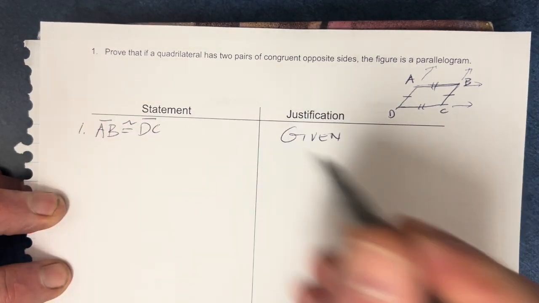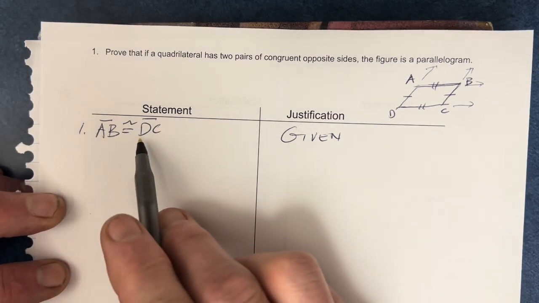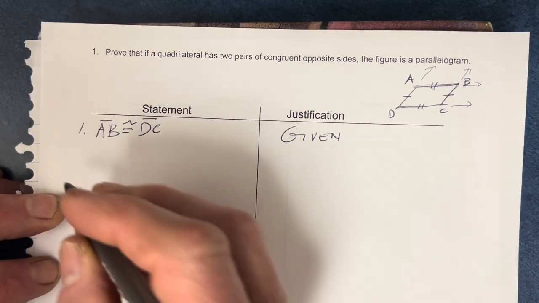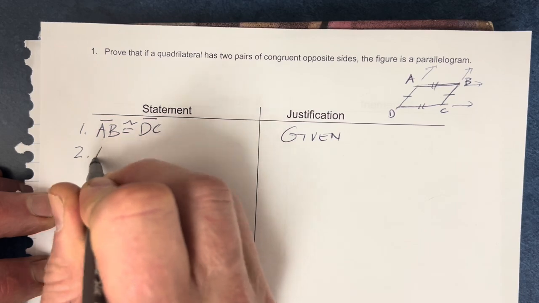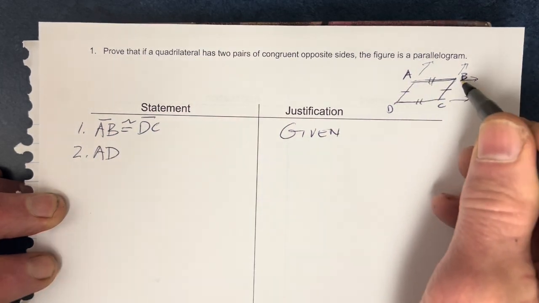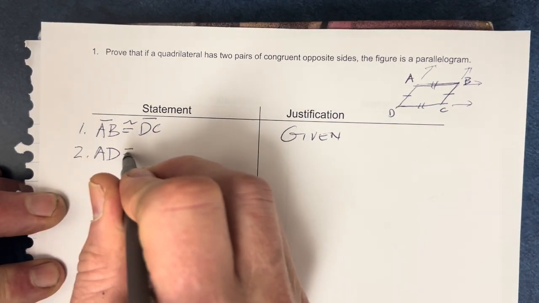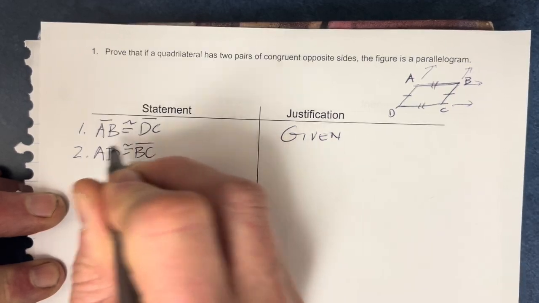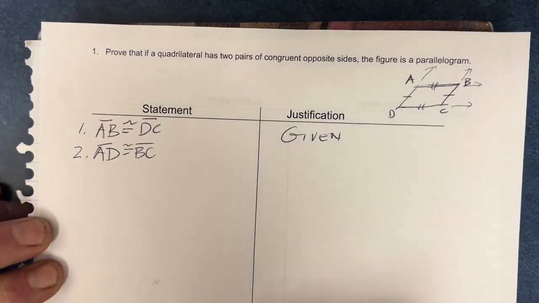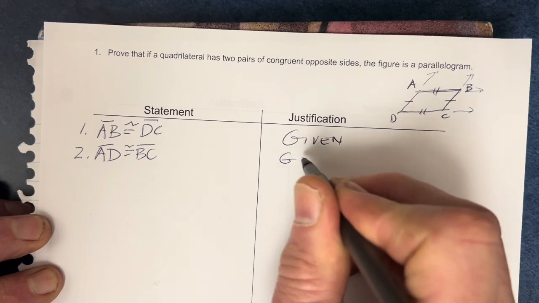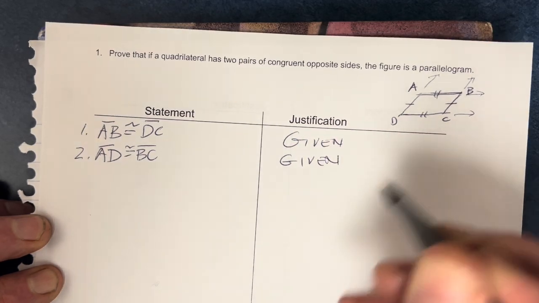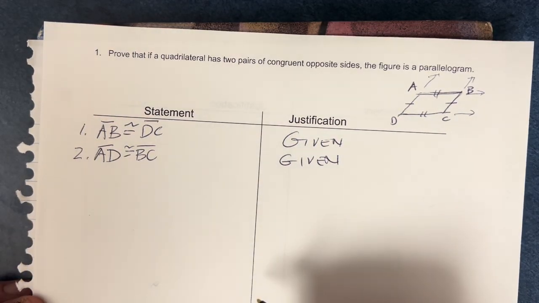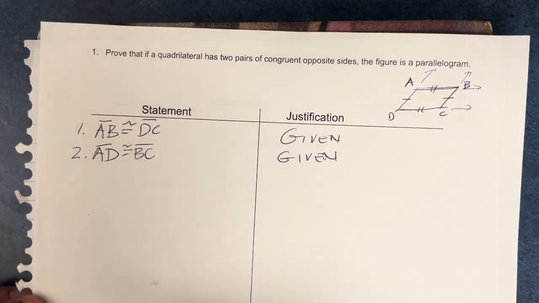So step number one, AB is congruent to DC, and then AD is congruent to BC. And put the little lines over that's showing their sides, their segments, that's also given. And then that's all we are given, that it's four-sided and that those sides are parallel.